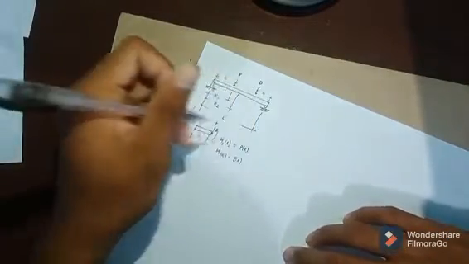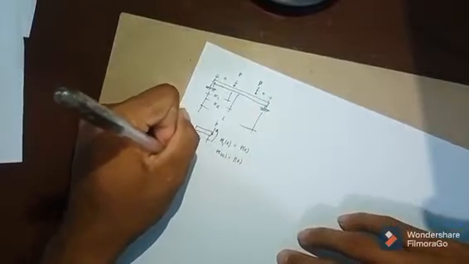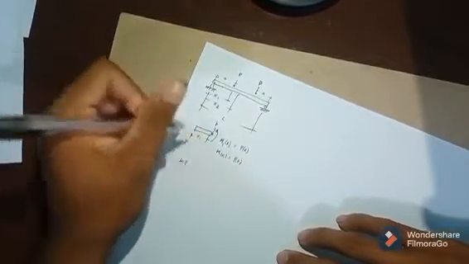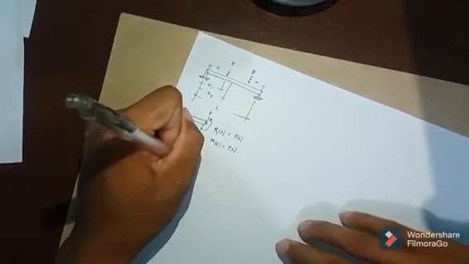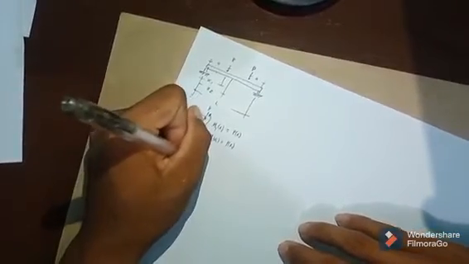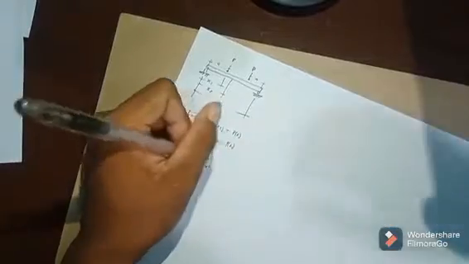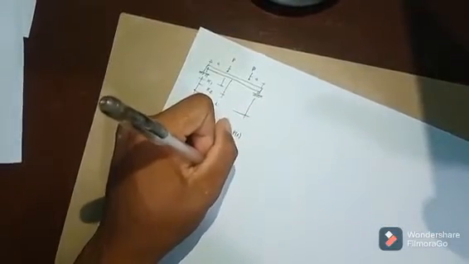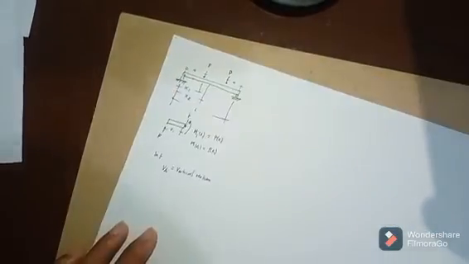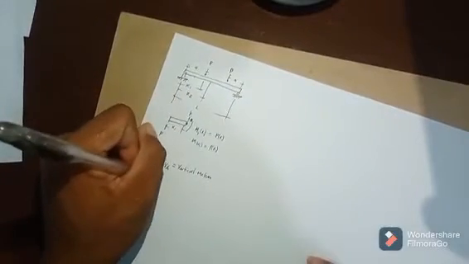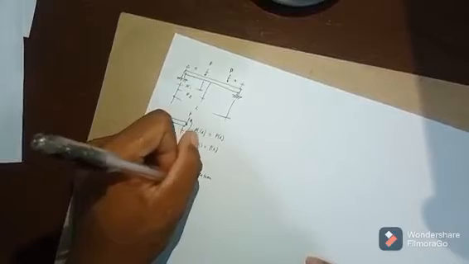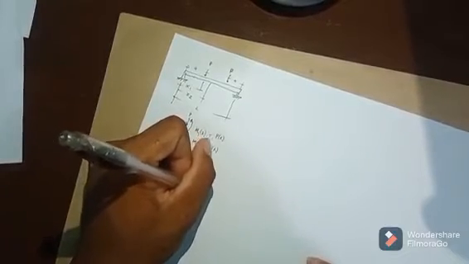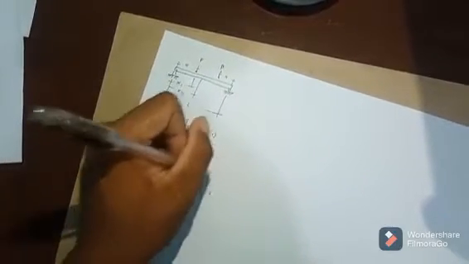So moment of x sub 1 is equal to P times x. Let VA be the vertical reaction at A, and VB the vertical reaction at B.